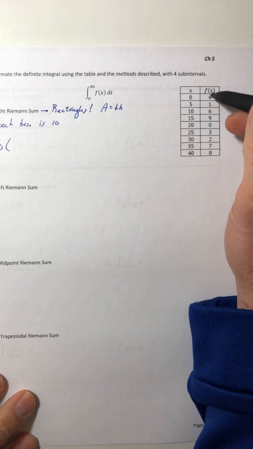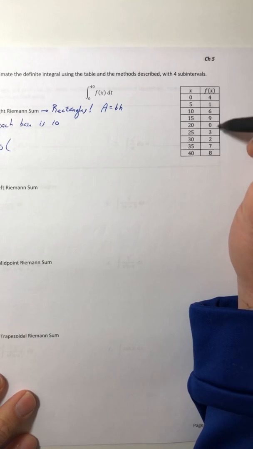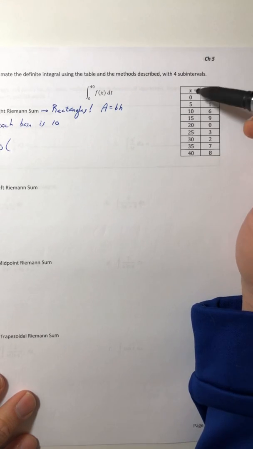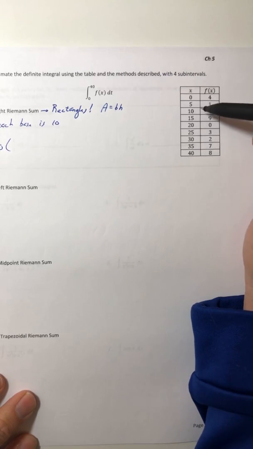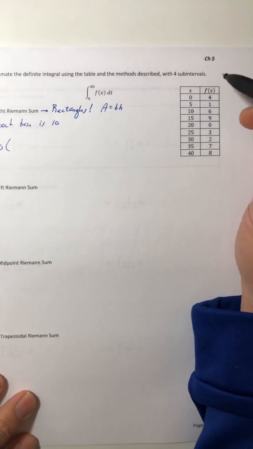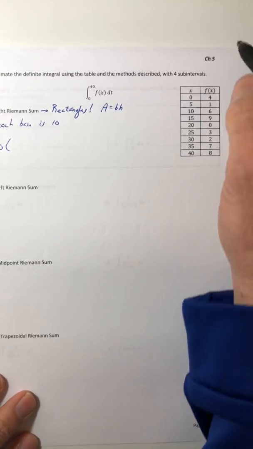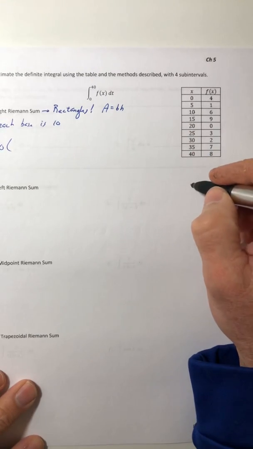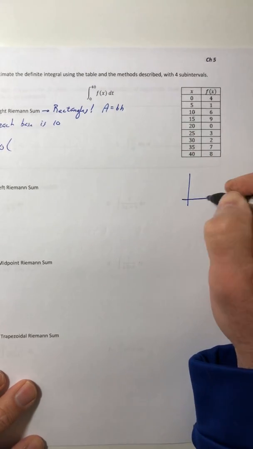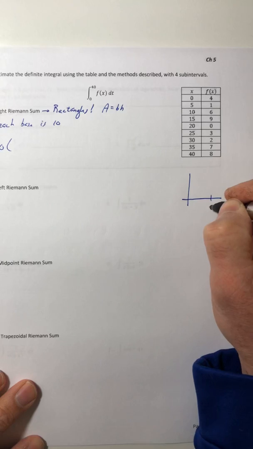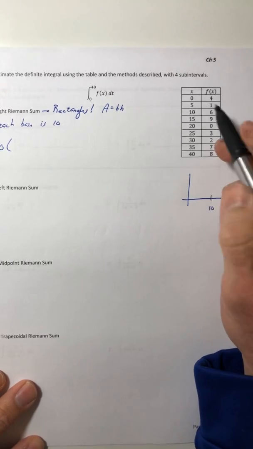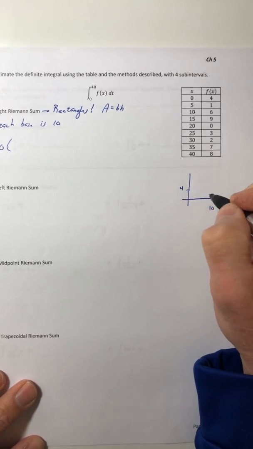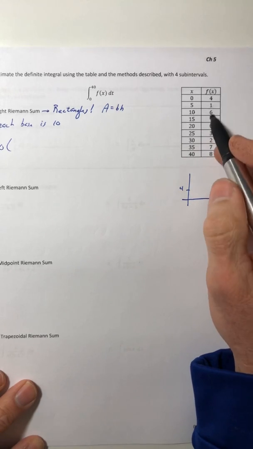So you have to decide now which thing you're going to be using for its height. The first interval, you're going from 0 to 10, and it's a right Riemann sum. So you kind of have to think of it on a graph. From 0 to 10, when x is 0, y is 4.